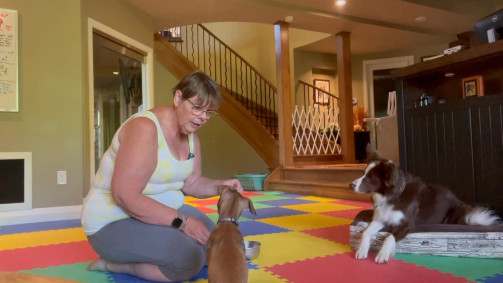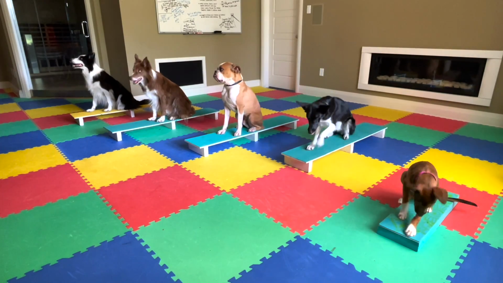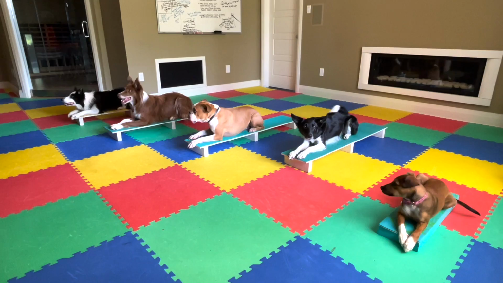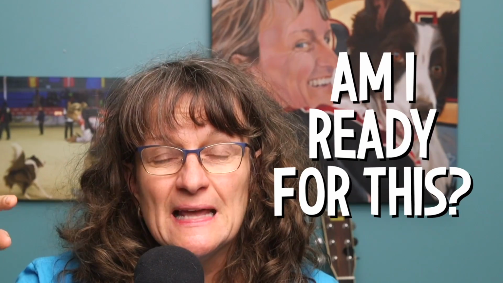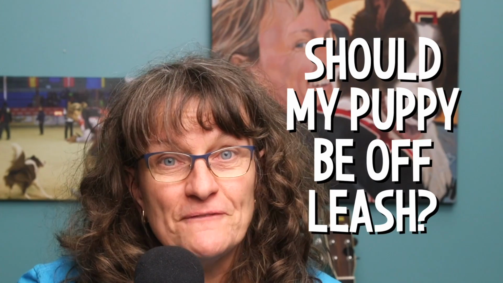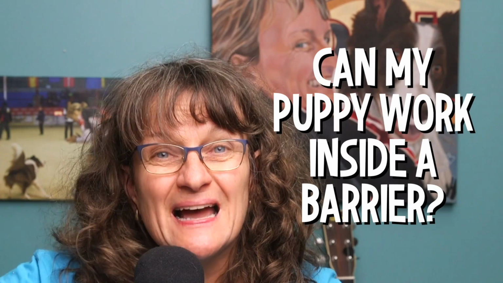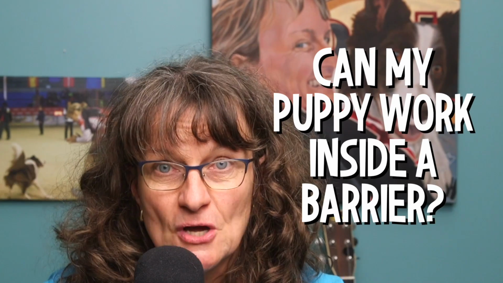So with my 17-week-old puppy, what that looks like is just having another dog just laying in the hot zone while she's working. And eventually that goes to the other dog is walking around. She actually can work with another dog working nearby, provided we're not doing super high energy reinforcement with that other dog. So you're going to be intentional. Am I ready for this? And should my puppy be off leash, or can my puppy work inside a barrier with that other dog nearby?